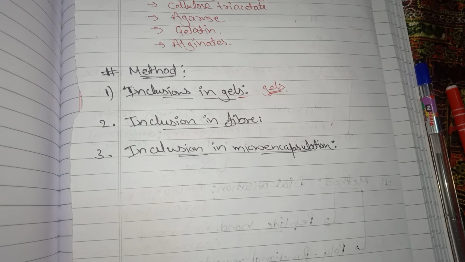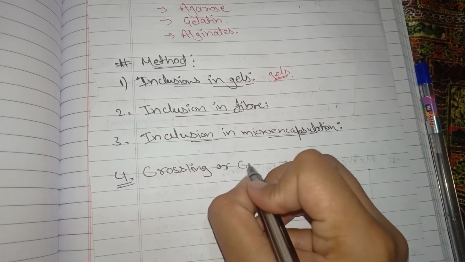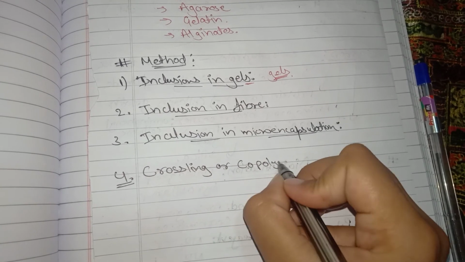Now, the fourth type of method which is used is cross-linking, or we can say copolymerization.